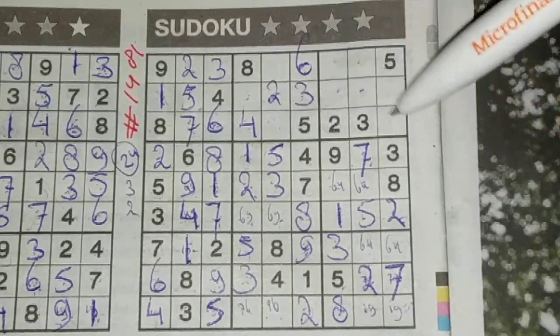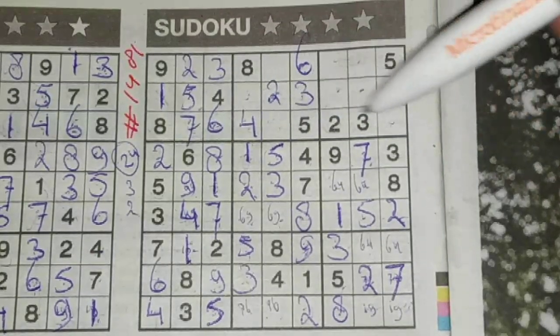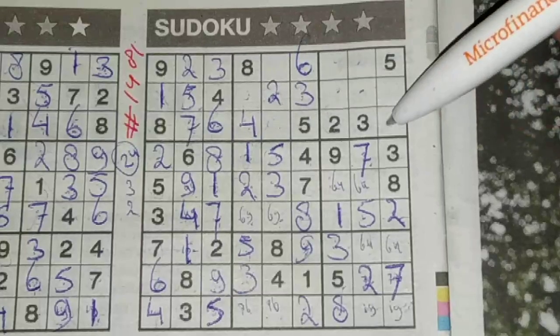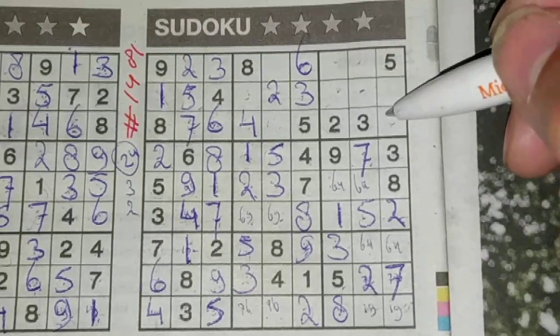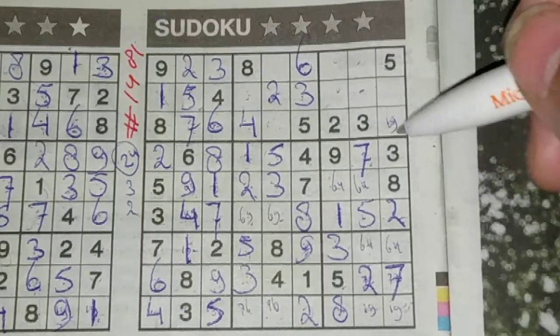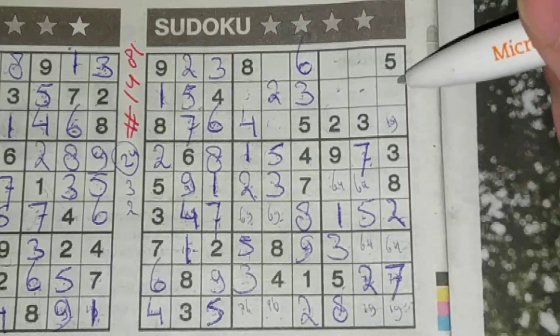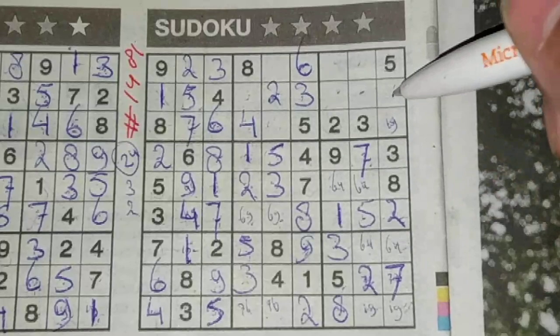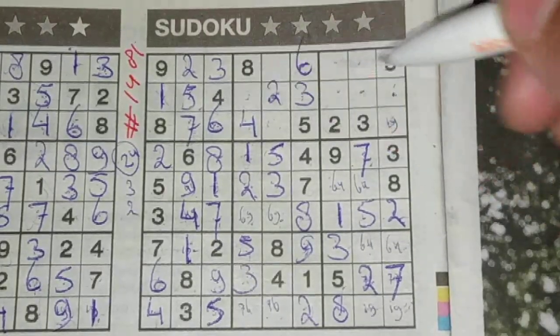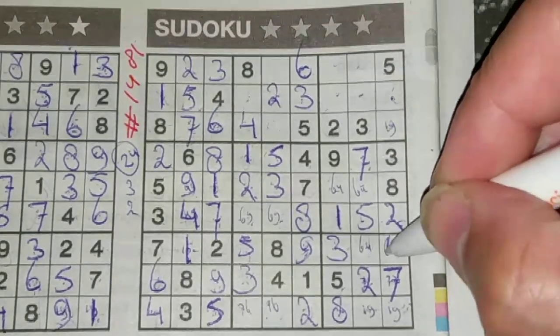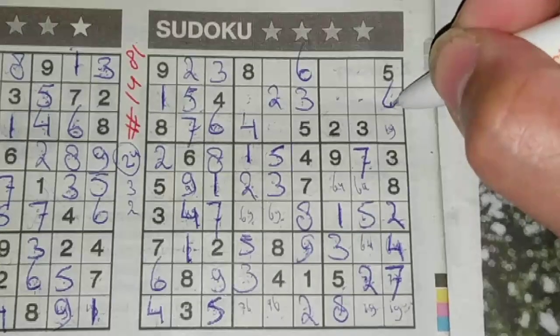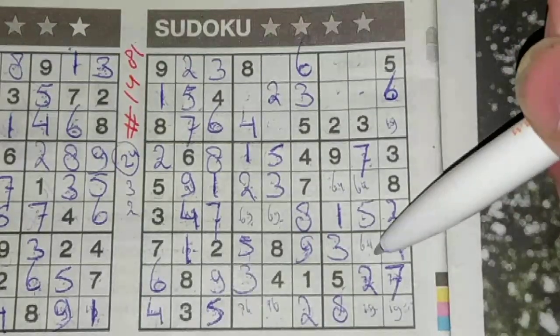These 2 numbers in the 3rd row are the numbers 1 and the 9. I see here 1 and the 9. That means the other 2 should be 6 and the 4. 6 and the 4. We have a 4 here, so no 4 there. 4 should be here. And the 6 goes in there.